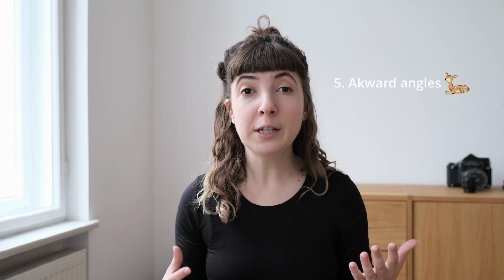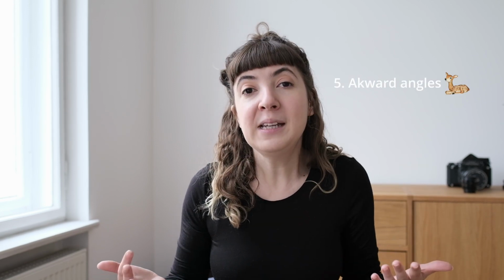All right, mistake number 5 is shooting your subject from an awkward angle. What do I mean by this? This is when you are shooting from the bottom up to your subject or from the top down to your subject. This happens if there is a big height difference between you and your subjects.